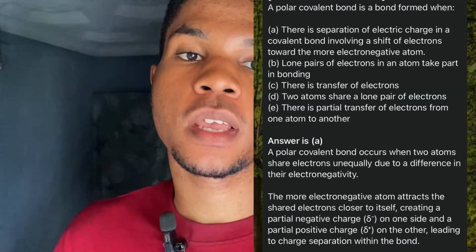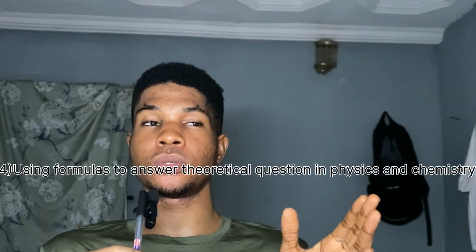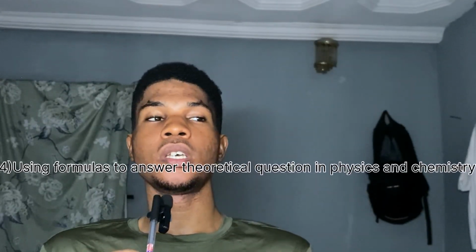Now the next method I'm going to talk about is a method for only science students. So if you're someone who's offering physics or chemistry, this method is for you. This method is all about using formulas to answer physics or chemistry theoretical questions. In this method, you need to know the formulas. You need to be acquainted with formulas in physics and chemistry. That's all.